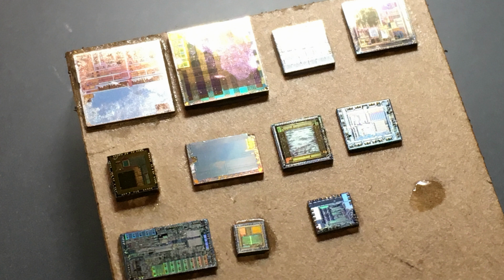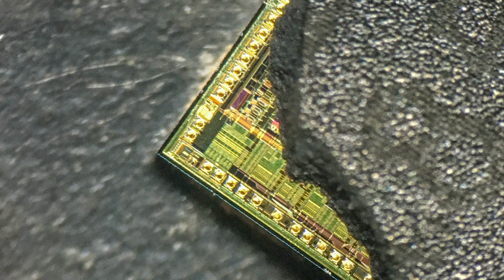Now, because of my method for getting these silicone wafers out of the dense epoxy envelopes they come in, I often will leave behind tiny microscopic pieces of epoxy, either on the front or the back of the chip. And that proved to be a real problem for part of my testing.